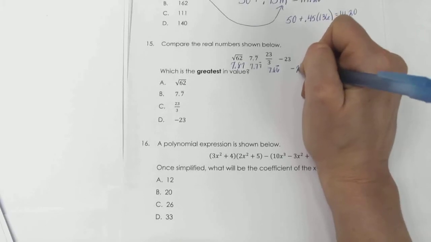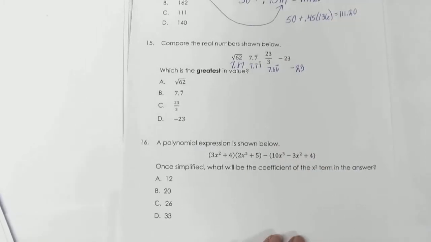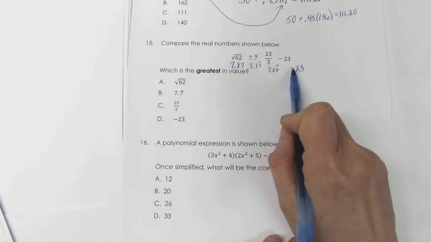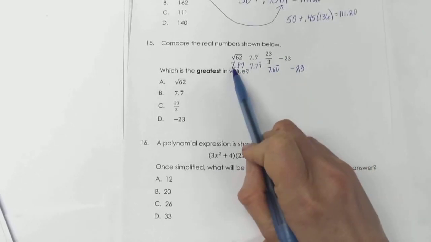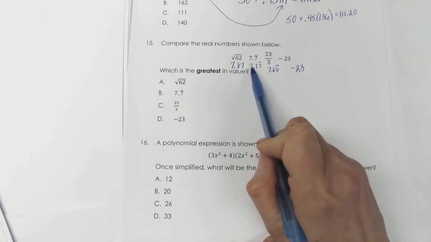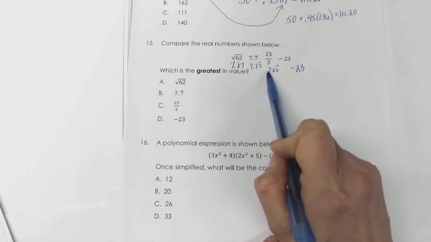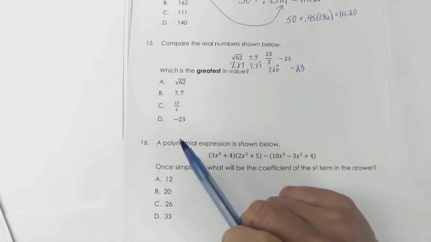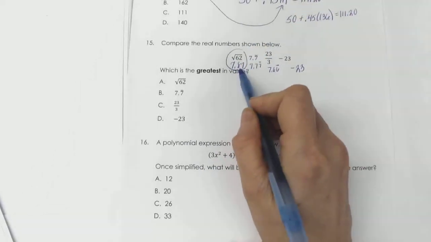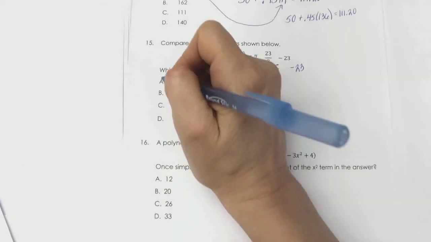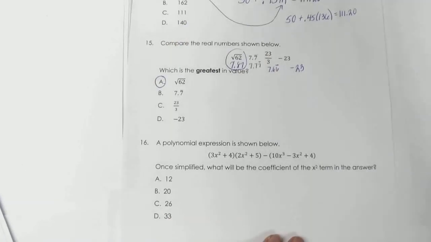And this last one is a negative 23. Well, I need the biggest one. Well, you know the biggest one can't be the negative because that's really small. So now I'm going to look 7.87, 7.77, 7.66. Which one's the biggest? Clearly, this 87 here on the end is the biggest, which makes square root of 62 my biggest one.